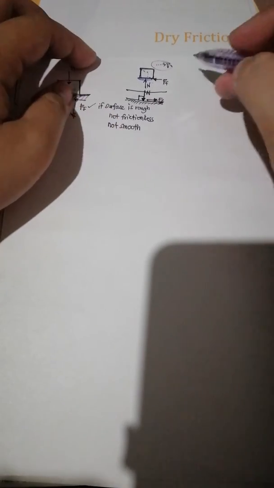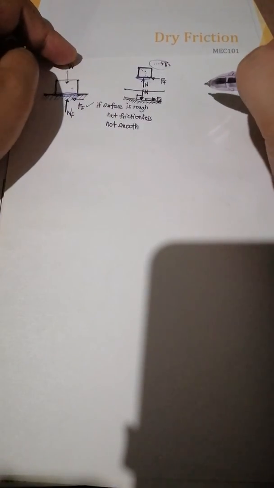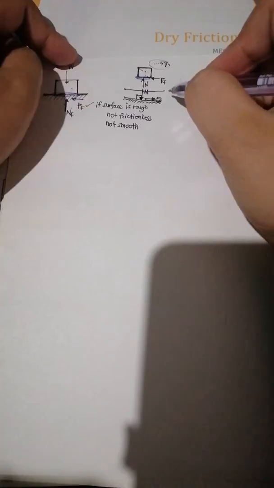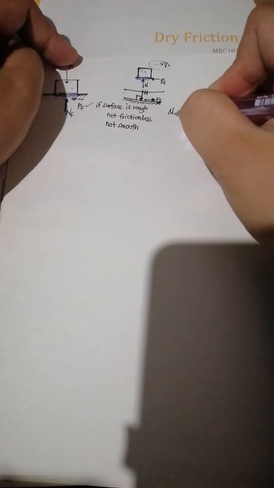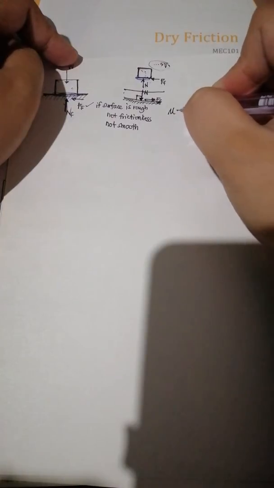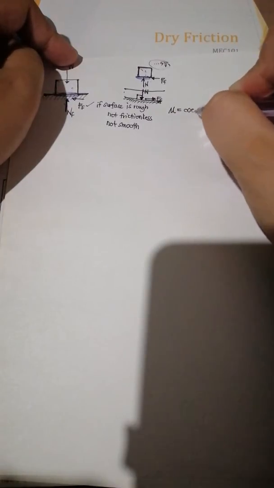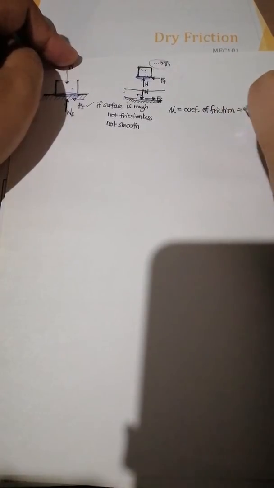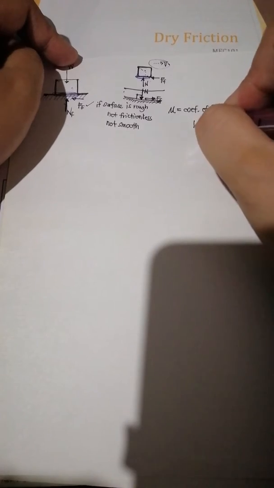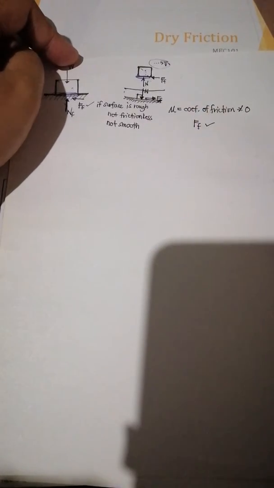Okay, so every time the plane of contact is rough, we actually have what you call coefficient of friction. If this coefficient of friction is not equal to 0, then friction force exists.